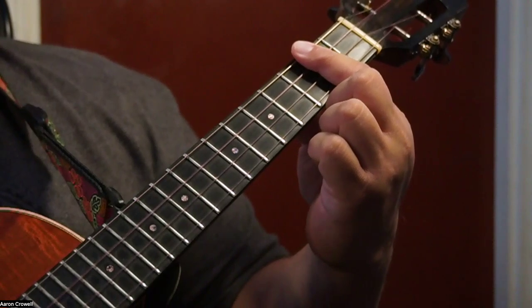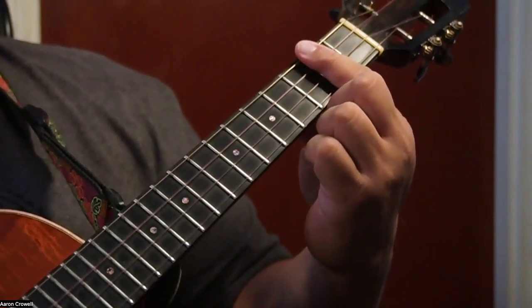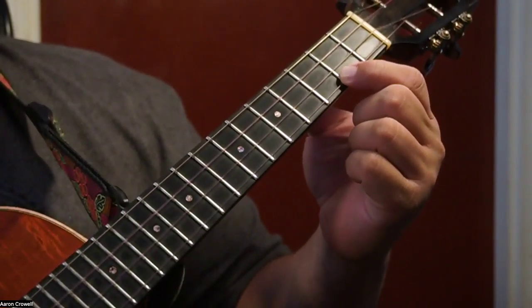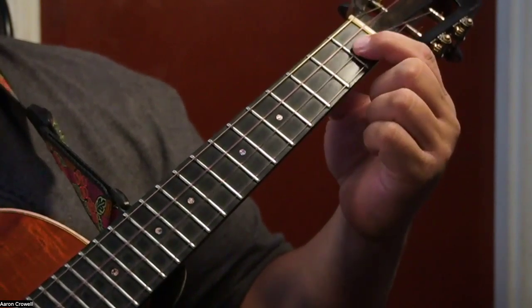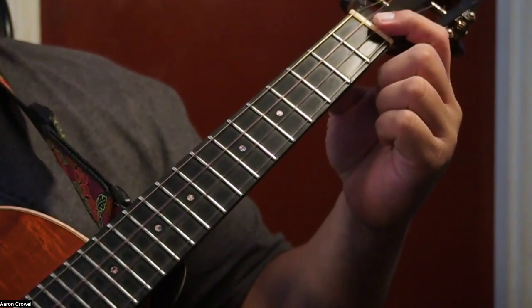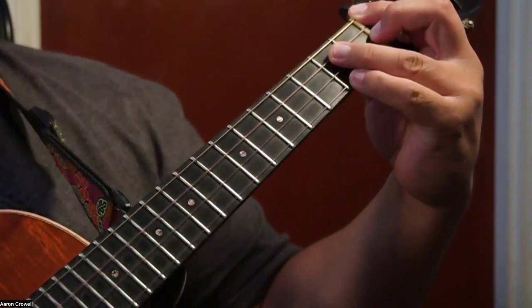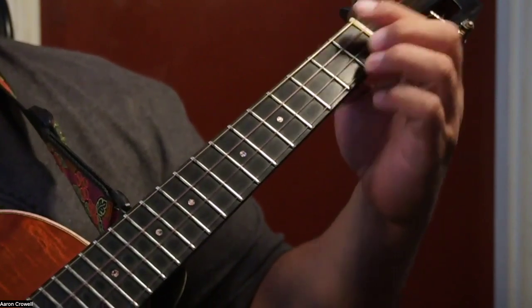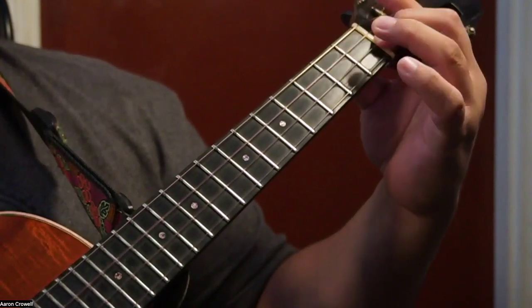Right? First string. Now, check this one out. From here, where this is, that's B, right? E would be 5, 4 is open, right? Root on 2 looks like that, and there, so I just play that. See that? Because I'm actually holding this idea, right? It's that same shape, root on 2.